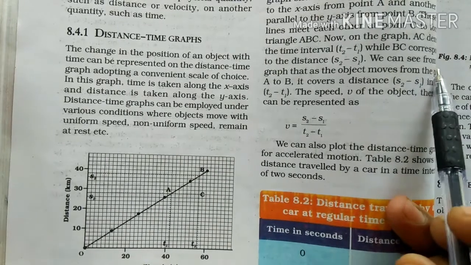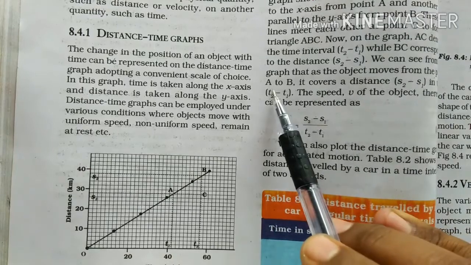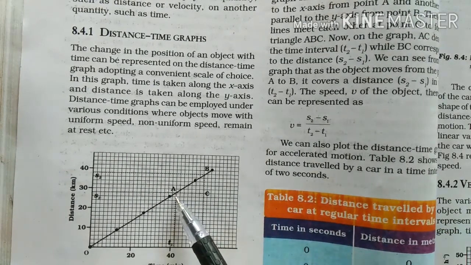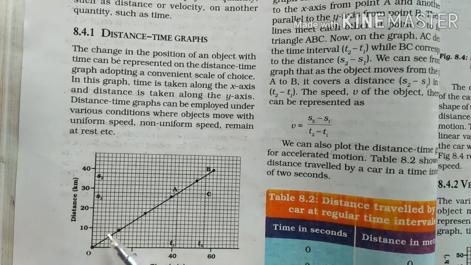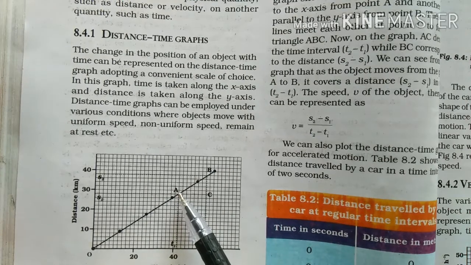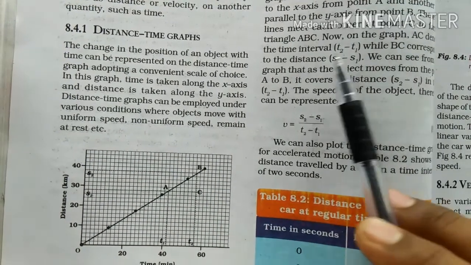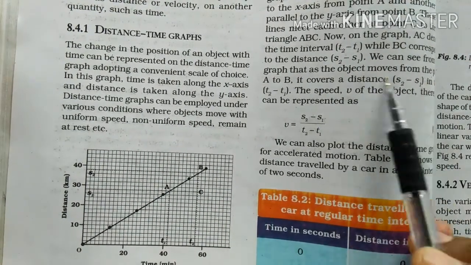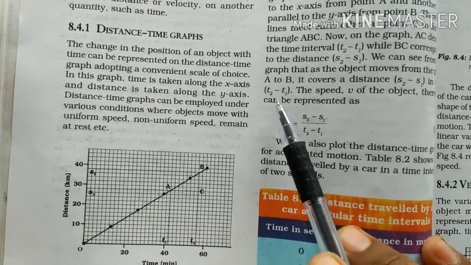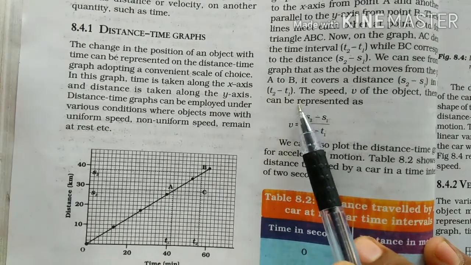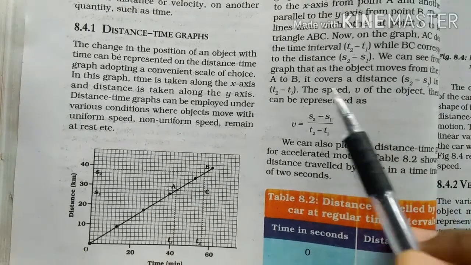We can see from the graph that as the object moves from the point A to B, it covers a distance S2 minus S1 in time T2 minus T1.